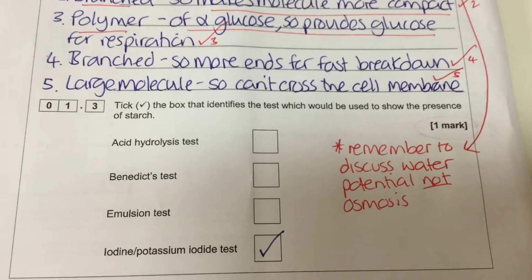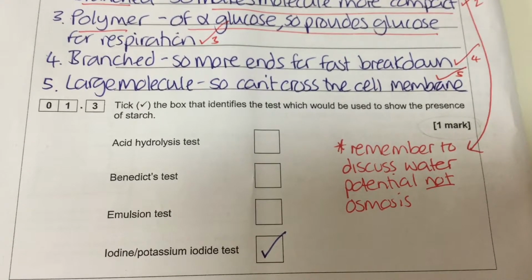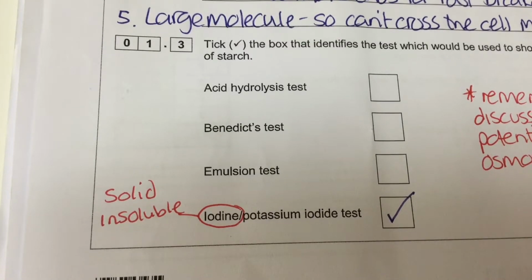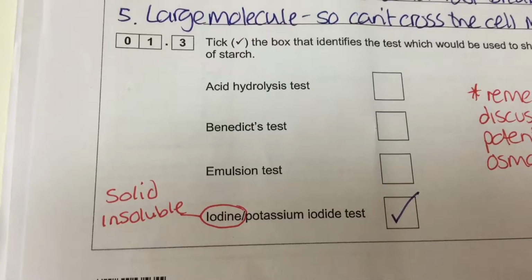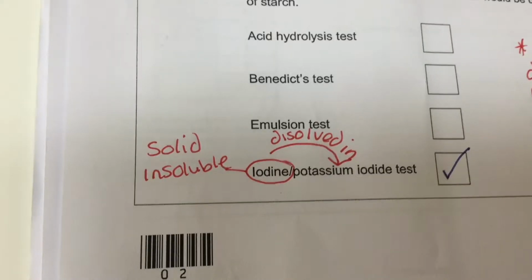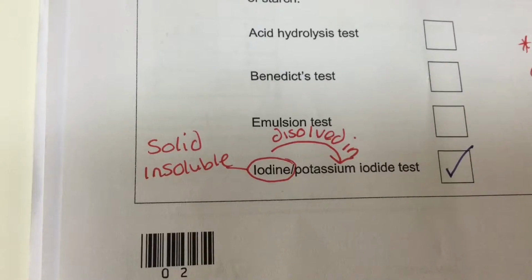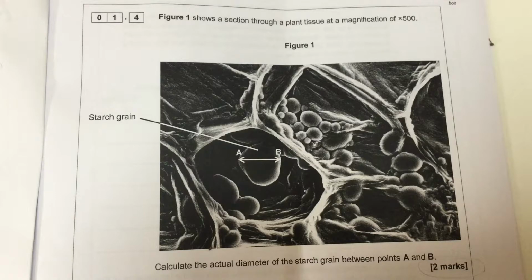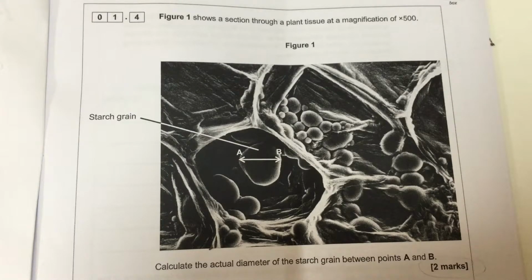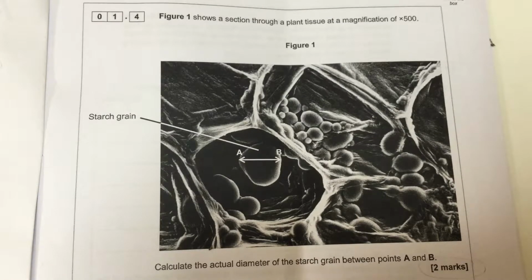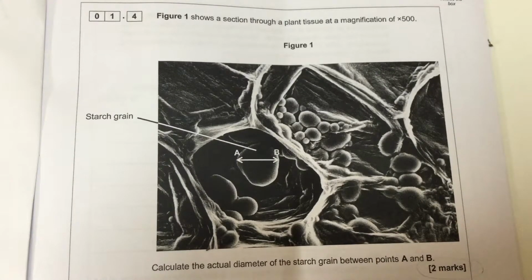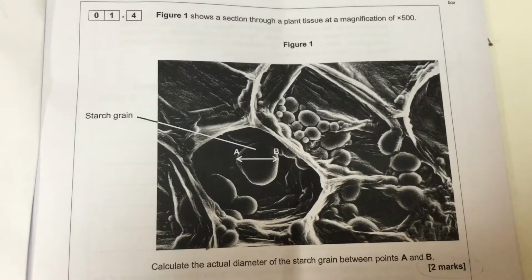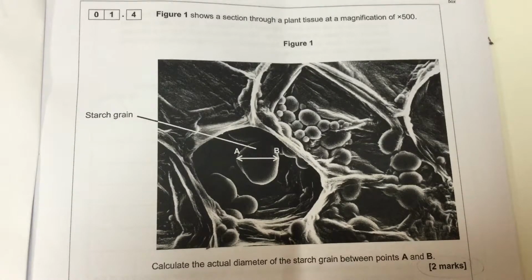And just as a point of interest here, it's written like this, i.e. iodine slash potassium iodide test, because iodine is a solid and it's insoluble, and the only way you can dissolve it is by dissolving it in potassium iodide solution. And that gives us what we have referred to for many years as iodine solution. Moving on to the next question, it says figure 1 shows a section through a plant tissue at a magnification of times 500. Calculate the actual diameter of the starch grain between points A and B.